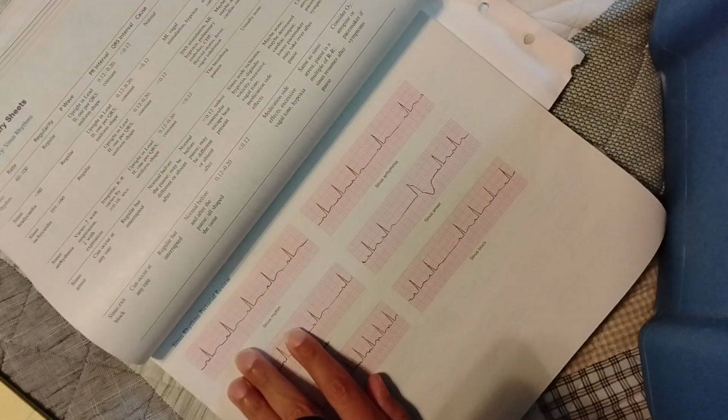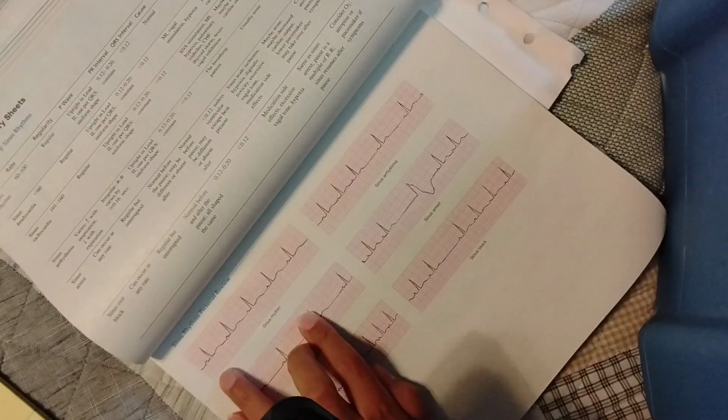Okay. So sinus Brady is anything under 60. But anything under 60, you still have to see, these are the rules for this.